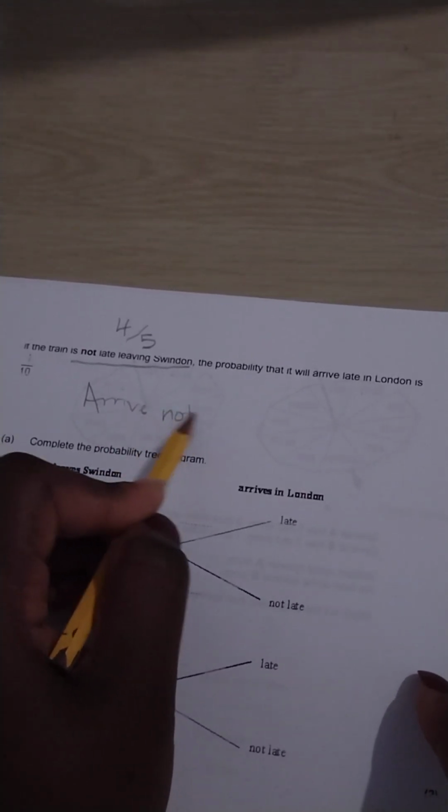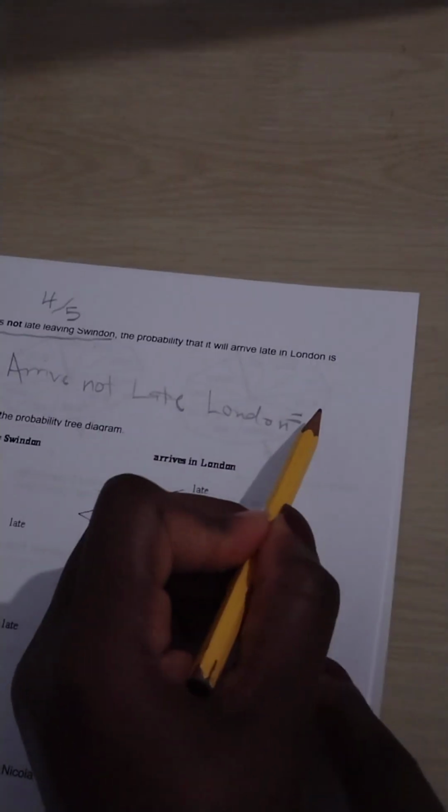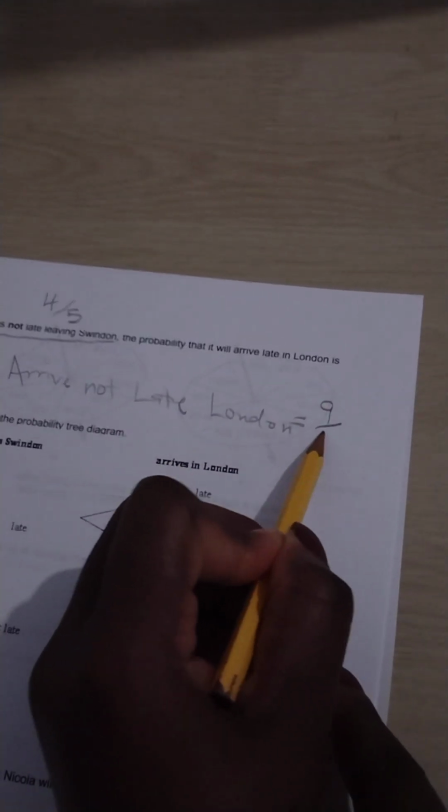So if it is not late leaving Swindon, the probability that it will arrive late in London is 1/10. Now if it is not late leaving Swindon, probability that it will not arrive late in London would then be 1 subtract 1/10, which is 9/10.